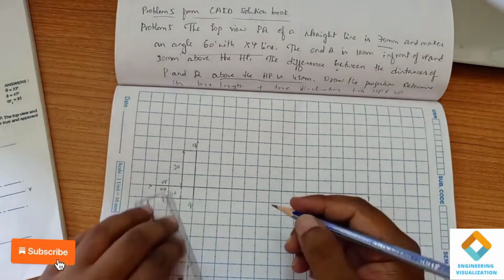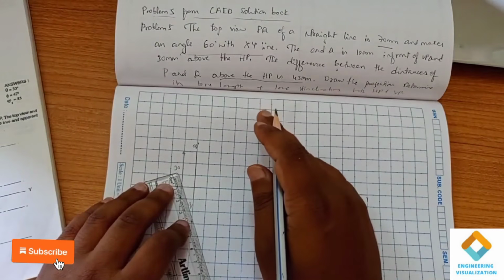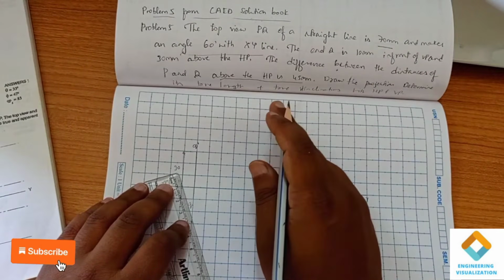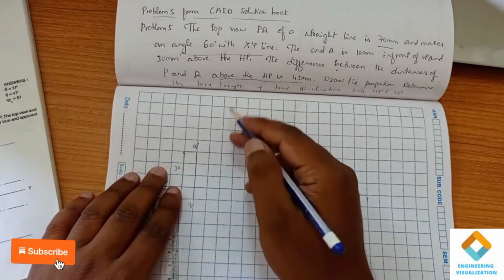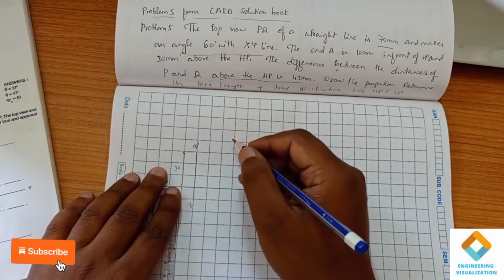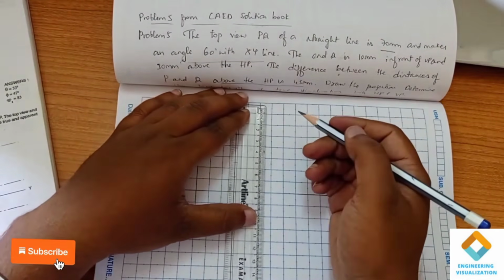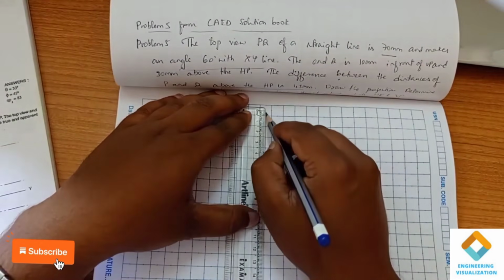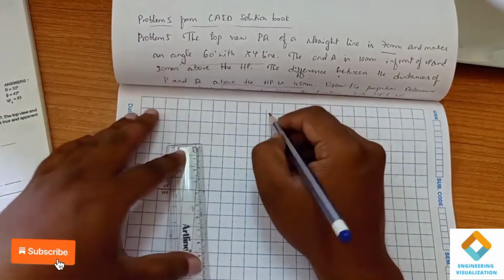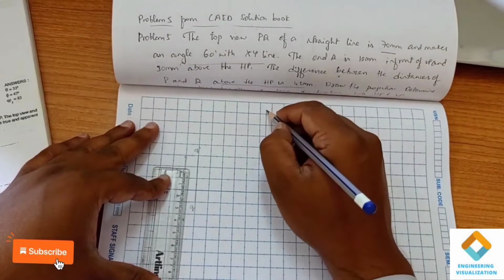And here another thing, the difference between the distances of P and Q above the HP is 45. So the distance between P and Q, we have to consider the distance of 45 here. From this here I'm going to consider 45 here, sorry, till here it is 10, 20, 30, so 45.